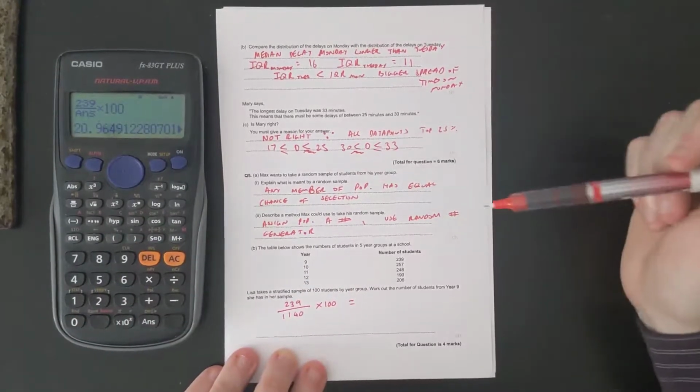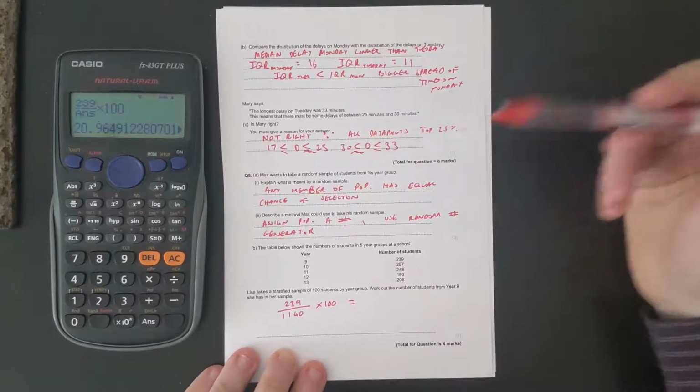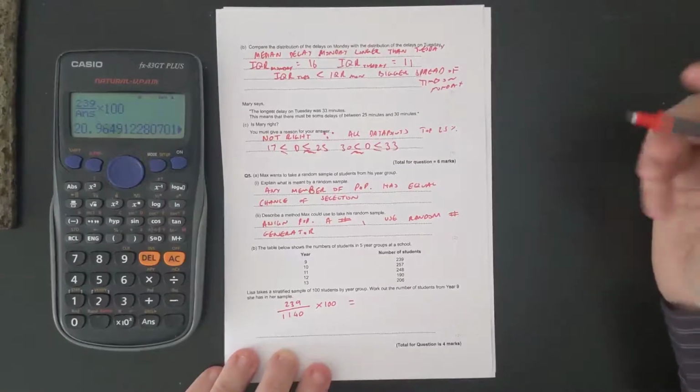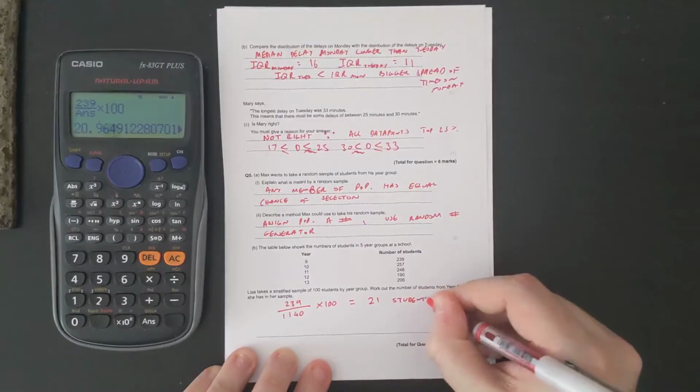Now that's not a nice round number. I want to be as accurate as possible. I can't have 0.9649 and so on of a student, so I take 21 students instead.